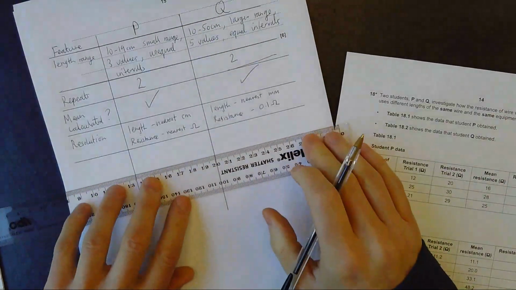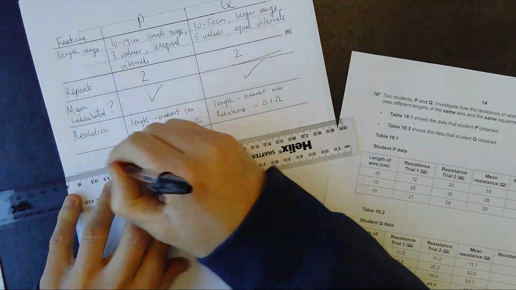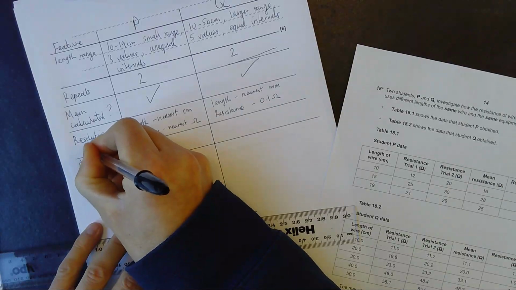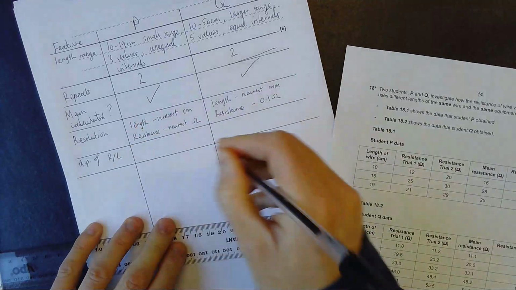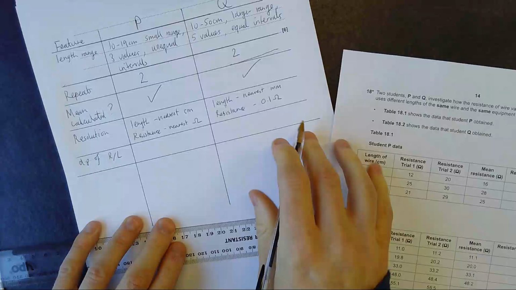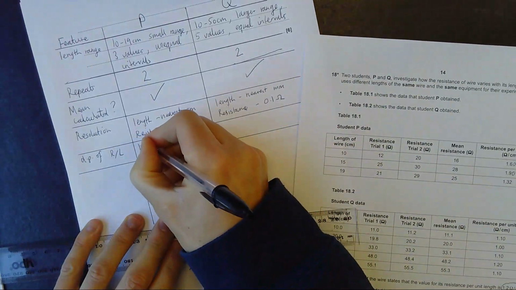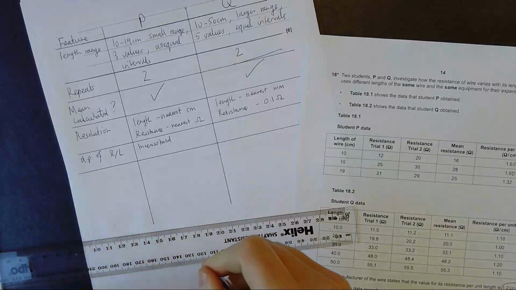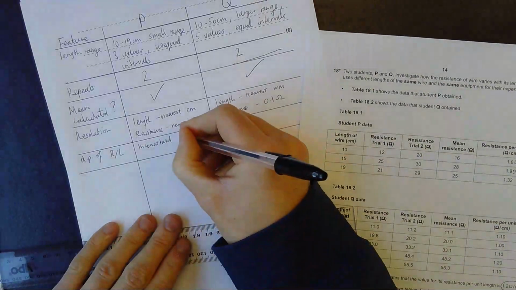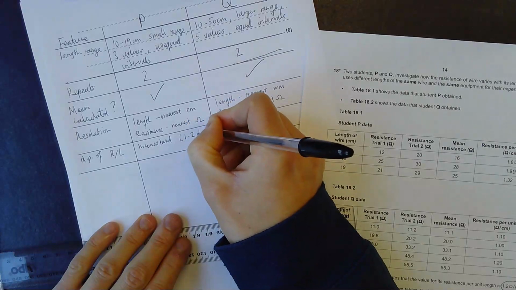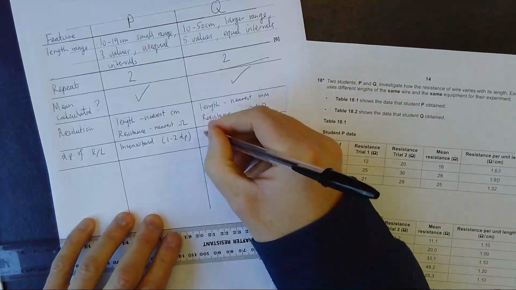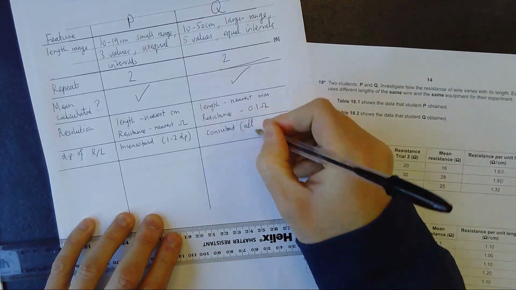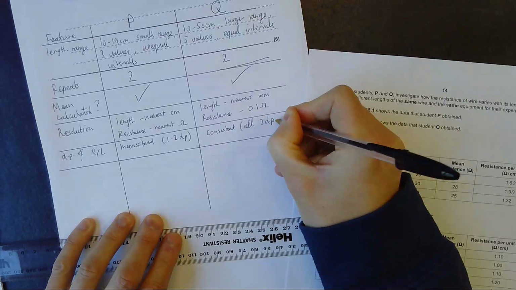I'm going to call that the decimal places of the resistance per length. And for experiment P, they've been inconsistent, and they've gone from 1 to 2 decimal places, whereas Q is consistent and they're all 2 decimal places. Okay.